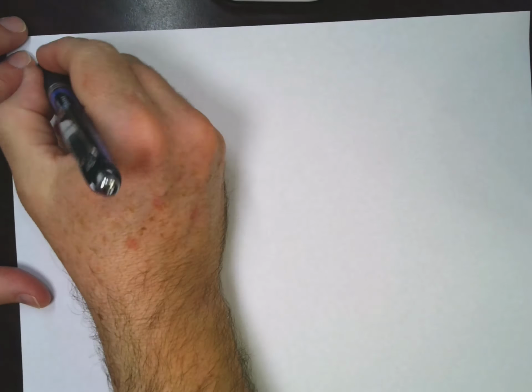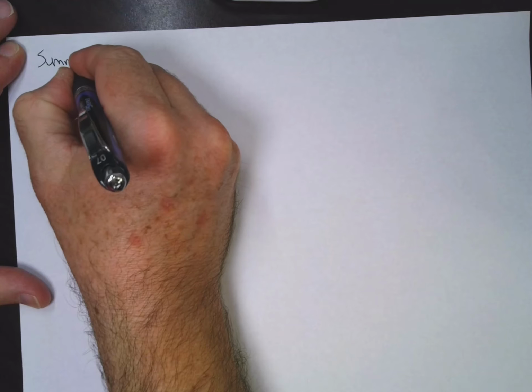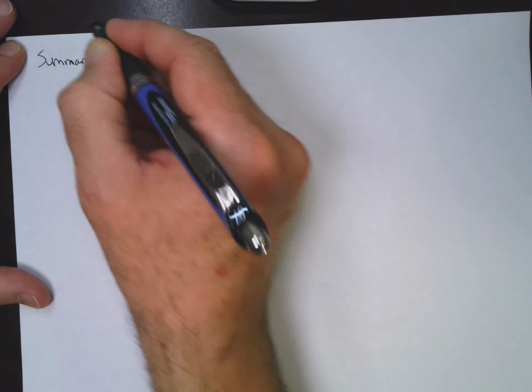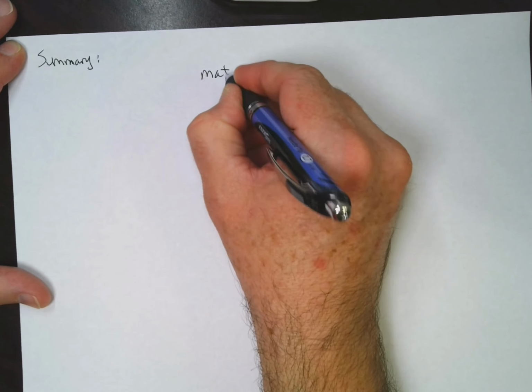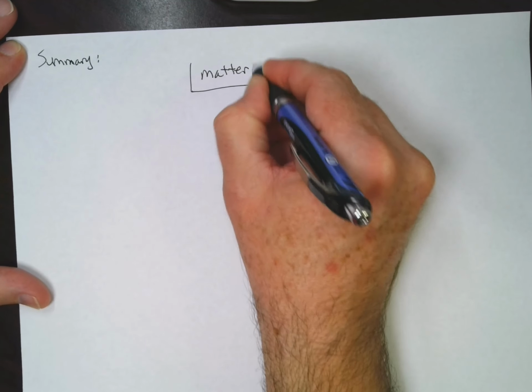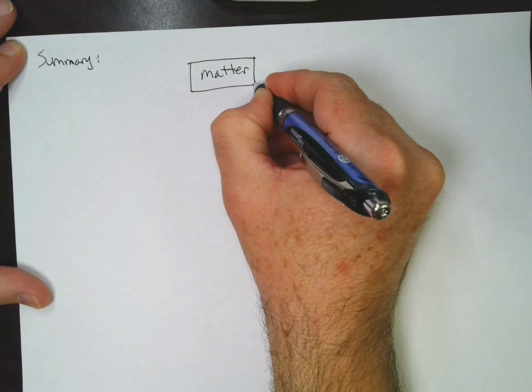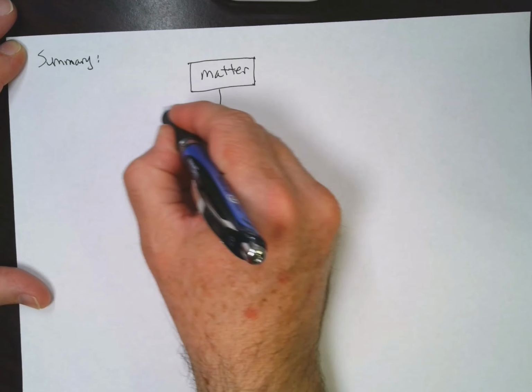So let's go ahead and summarize here. We have matter. We can classify matter into two types.